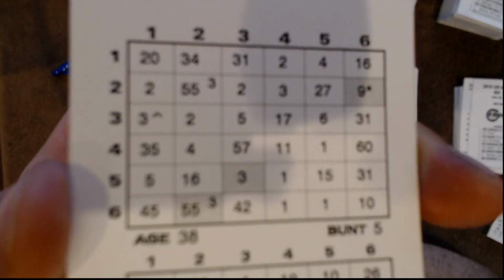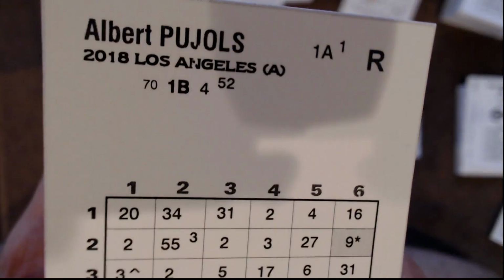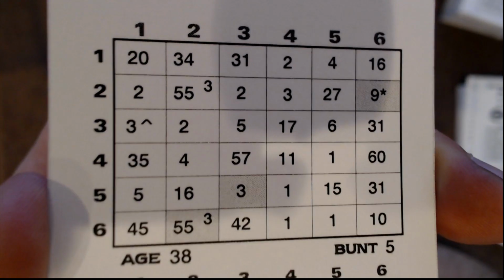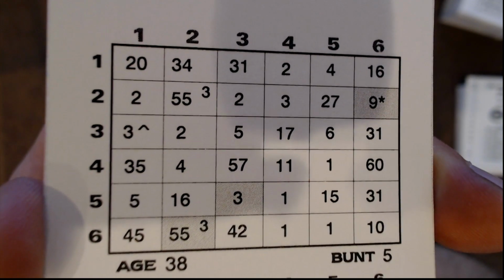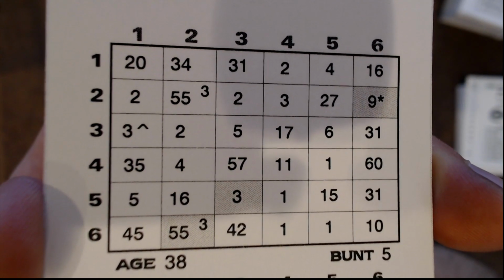It doesn't like the white. It just can't focus on the white very good. So 2, 6, you see how it's color coded in the background there. All right. So 2, 6 is 55, and the upper little number is a 3.